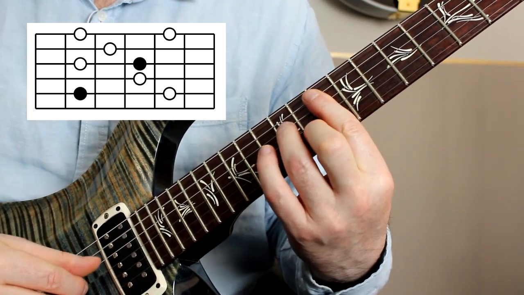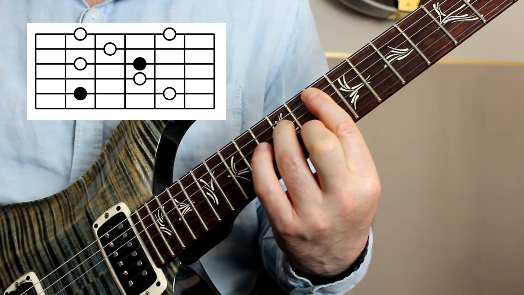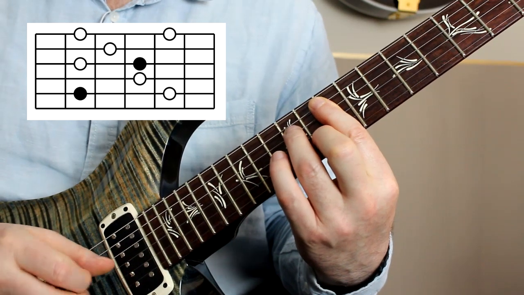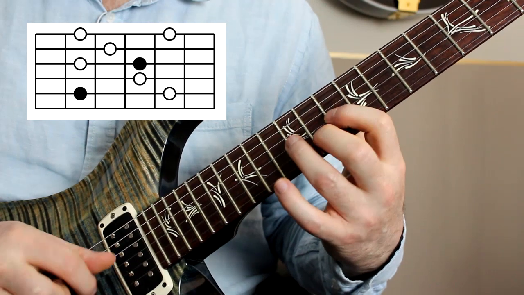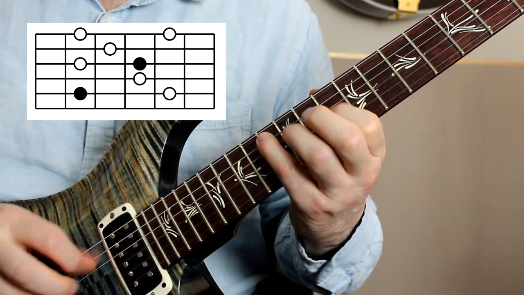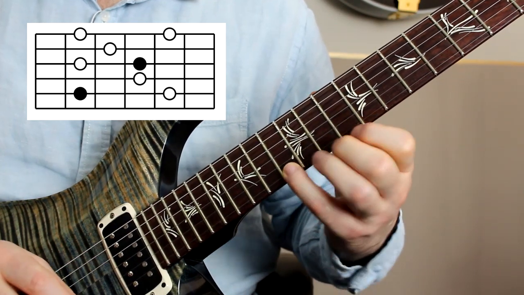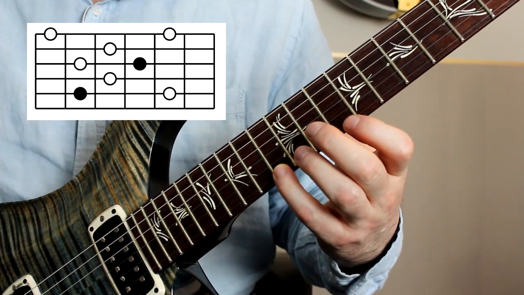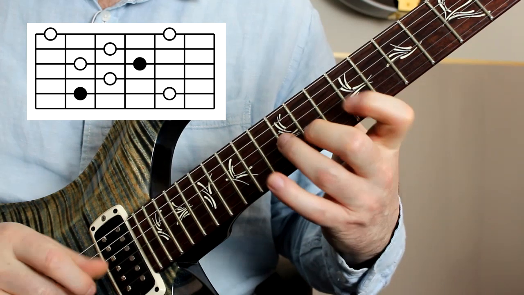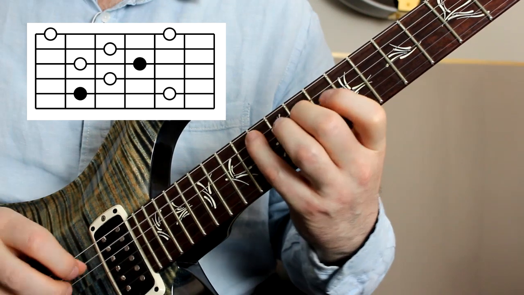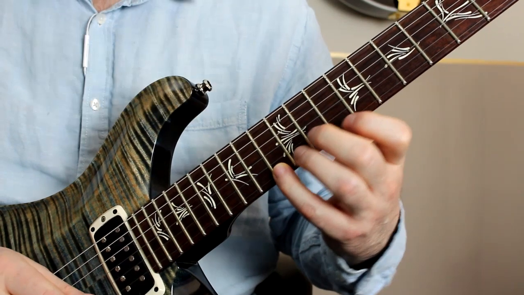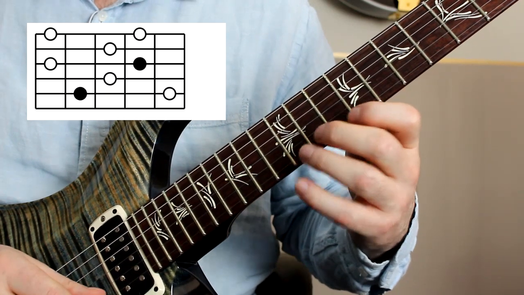And then moving on to G minor, so this is the A minor 7 bar chord up on the 10th fret. Just the same pattern over and over again. And then the minor 7 flat 5. Quite like the sound of that actually. And then onto the diminished 7th.